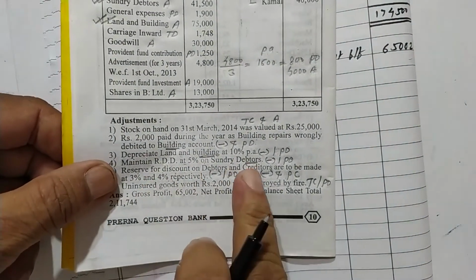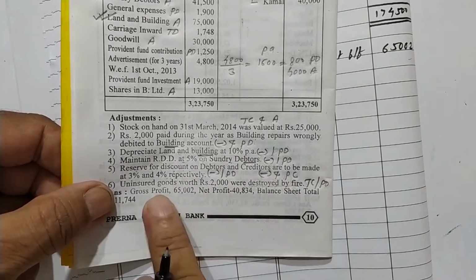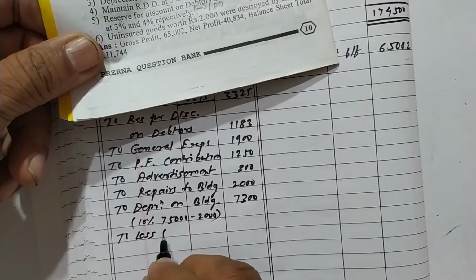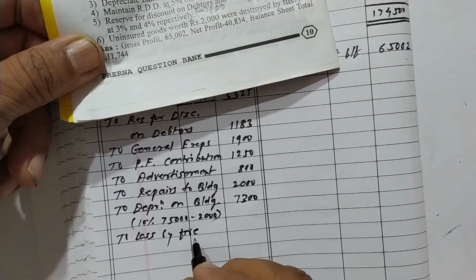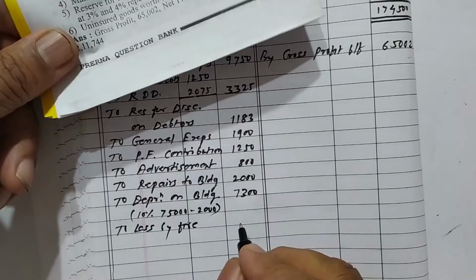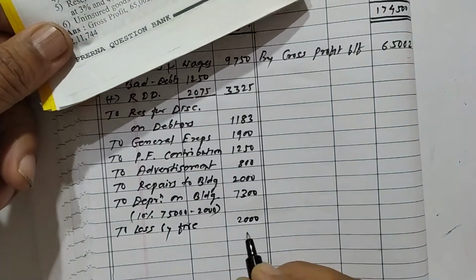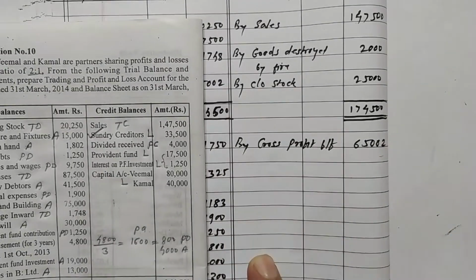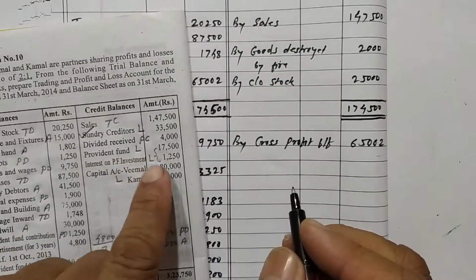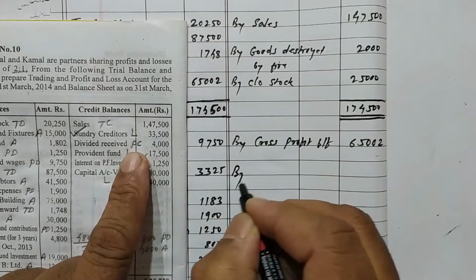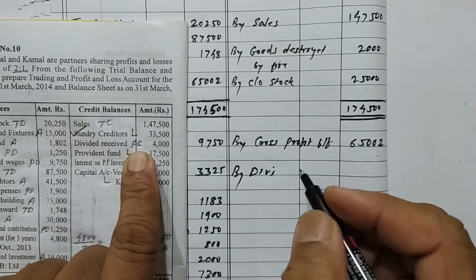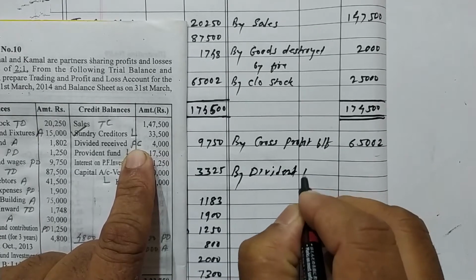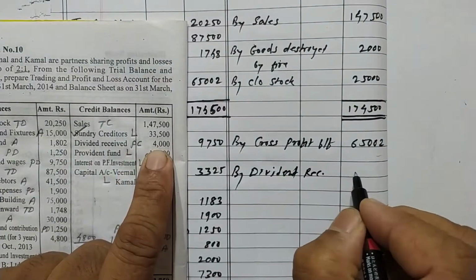Now next, loss by fire we have to write. Loss by fire, rupees 2,000. Okay, now go on the credit side. Find out the P&L items. Dividend received, rupees 4,000.